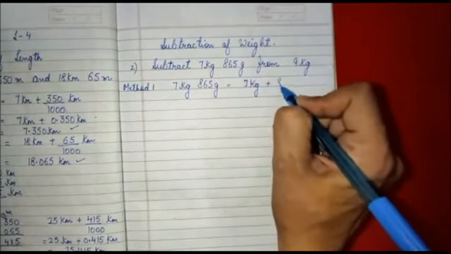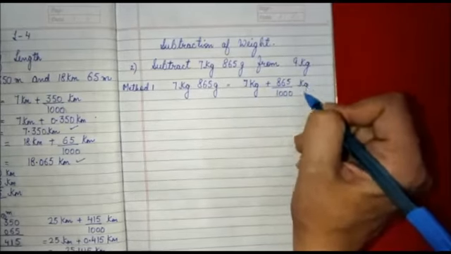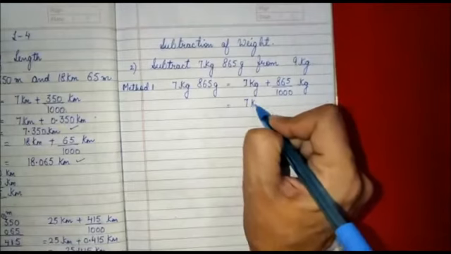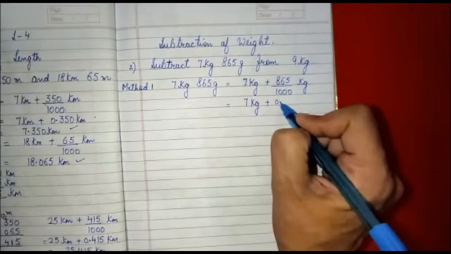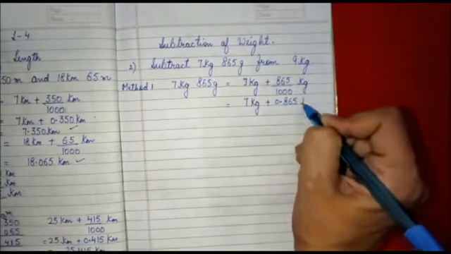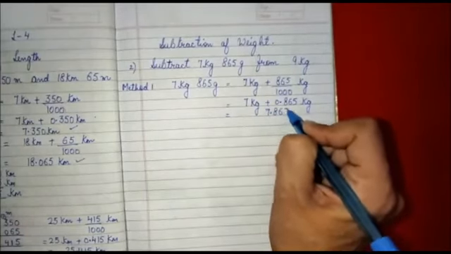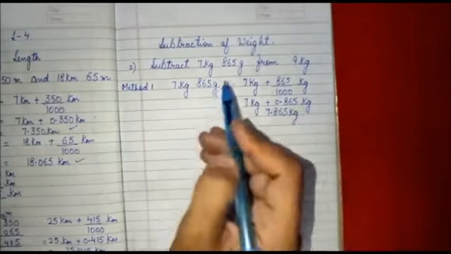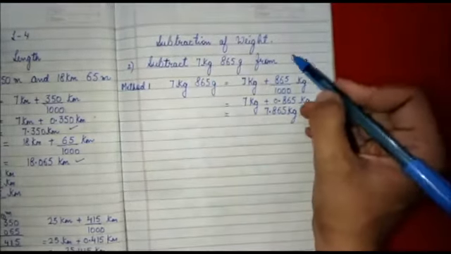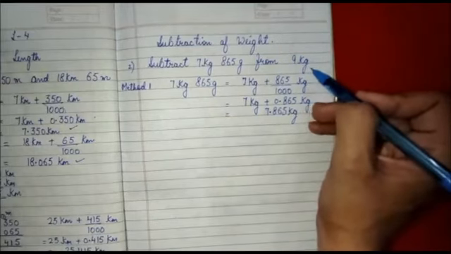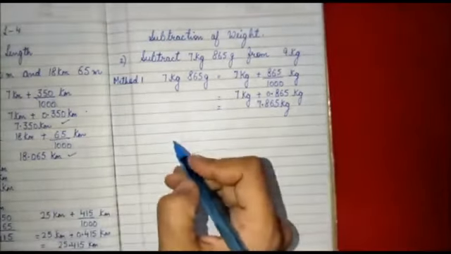7 kg plus 865 by 1000 to convert it into a higher unit. So here I will have 7 kg plus, now 3 zeros in the denominator means I will have 3 decimal places. Now after adding these two, I will have 7.865 kg. So I have converted the first weight into a higher unit, that is kg, from which I have to subtract, that is the given 9 kg. So that is already in a higher unit, so I will not make any change for this. So let's do the subtraction.